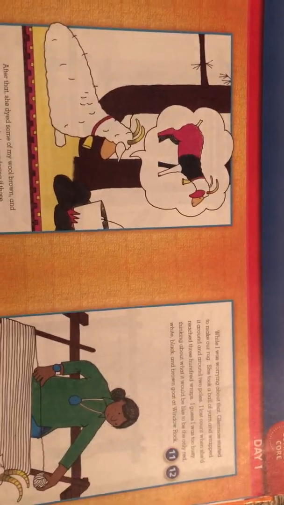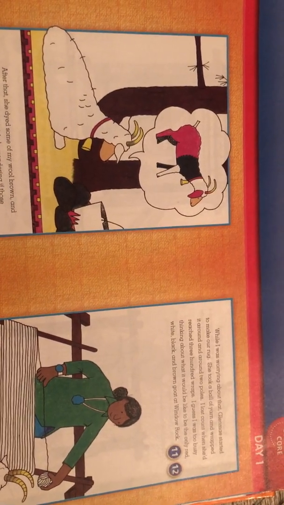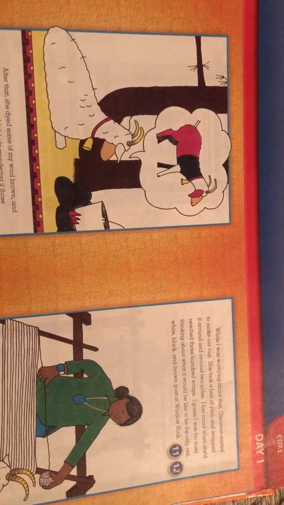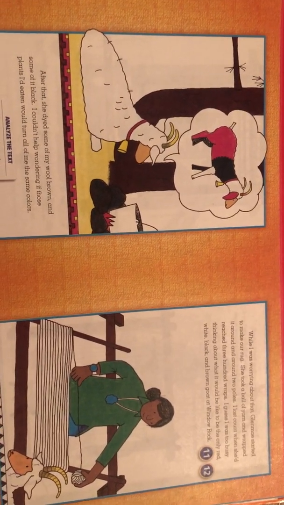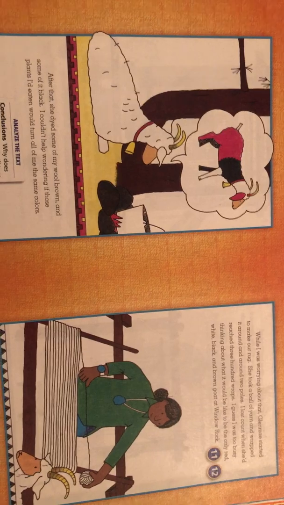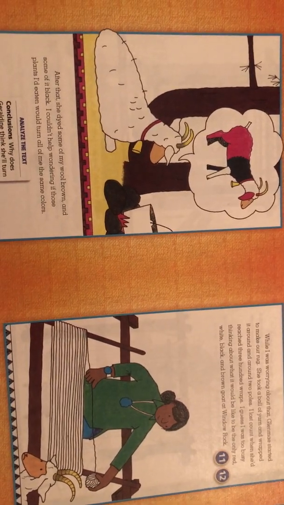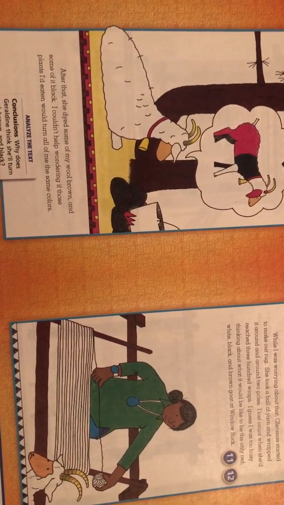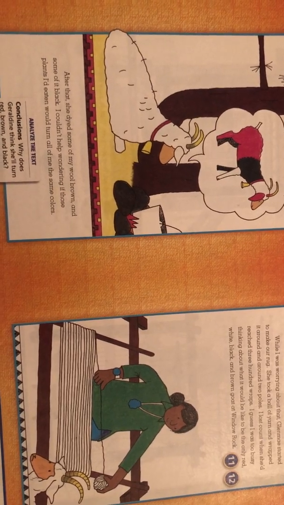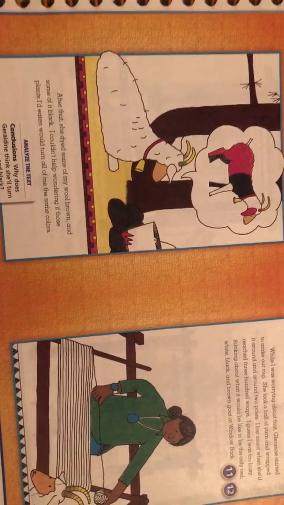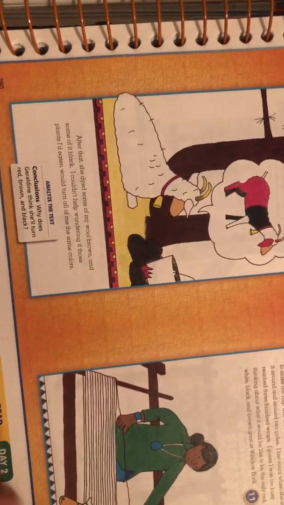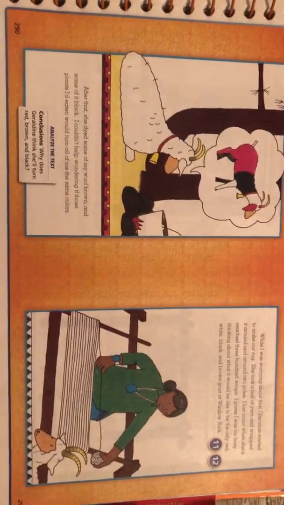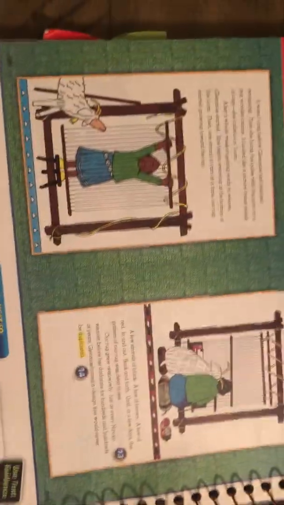So while I was worrying about that, Glenmay started to make our rug. She took a ball of yarn and wrapped it around and around 2 poles. I lost count when she'd reached 300 wraps. I guess I was too busy thinking about what it would be like to be the only red, white, black, and brown goat at Window Rock. So can you imagine having to spin this yarn so many times? Very time consuming. It takes a long time to make a carpet by hand.